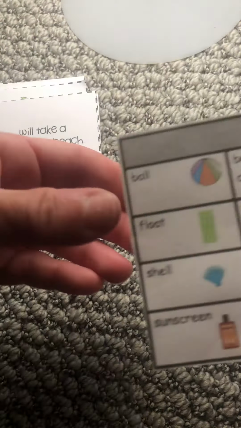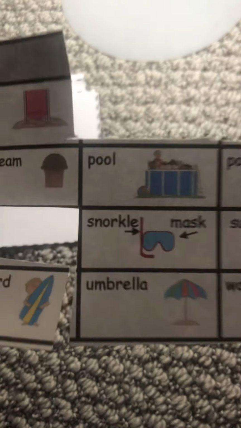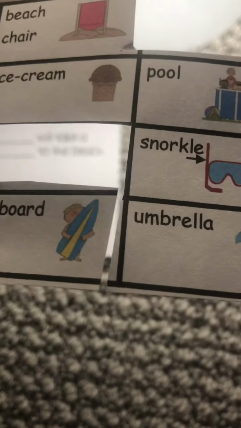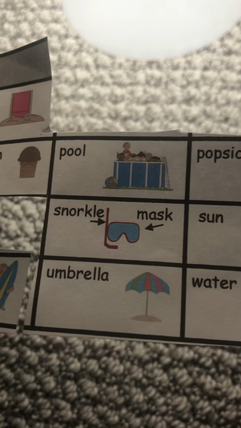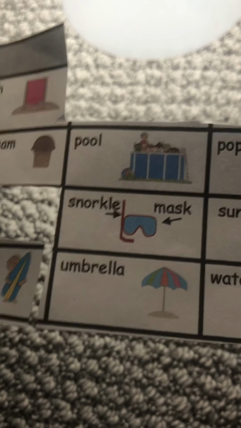I don't see it there. Not yet. Oh, I think I see it. Hers is yellow in the book, but this one is blue and red. It's a snorkel and a mask.